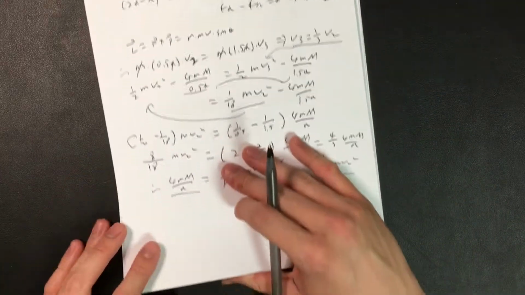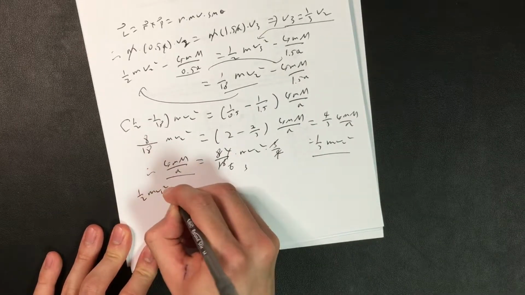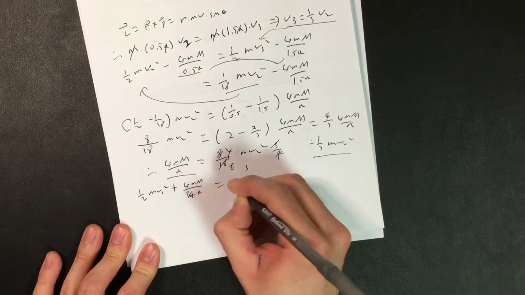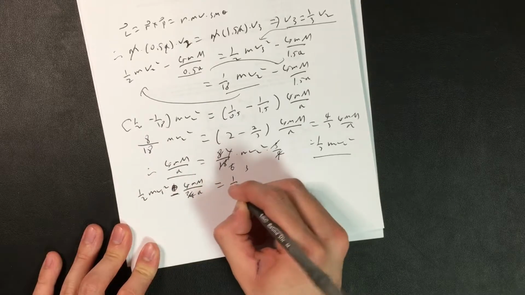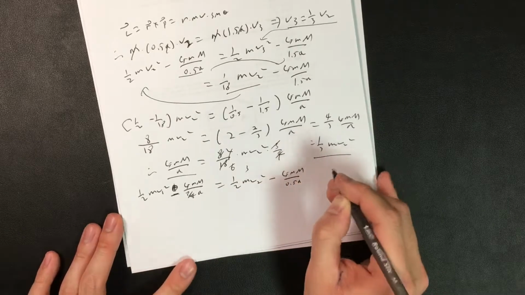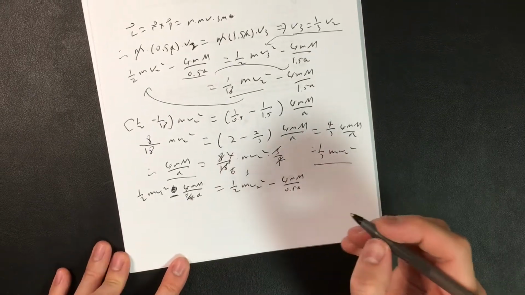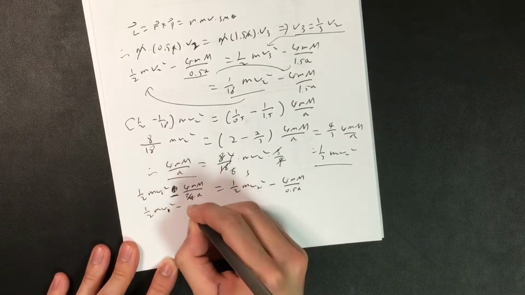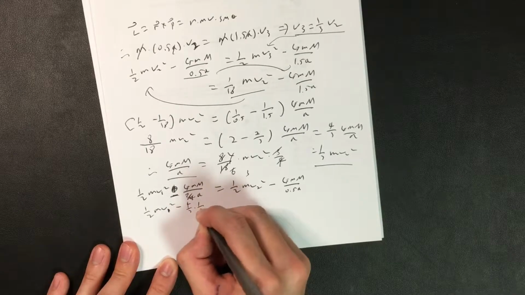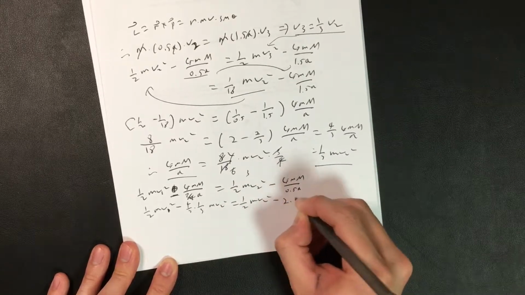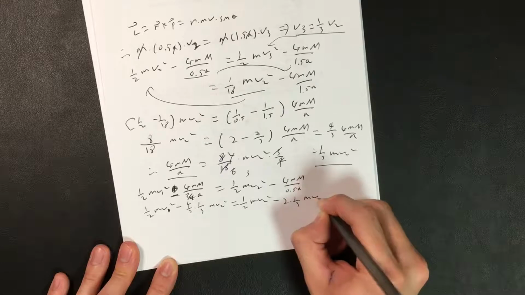So therefore, using conservation of energy between v1 and v2, I get 1/2 mv1 squared minus GM over 3/4a, sorry, there should be a minus sign, equals 1/2 mv2 squared minus GM over 0.5a. And plugging in the value of GM over a, I get 1/2 mv1 squared minus 4/3 times 1/3 mv2 squared equals 1/2 mv2 squared minus 2 times 1/3 of mv2 squared.